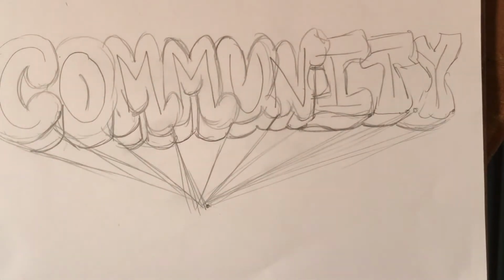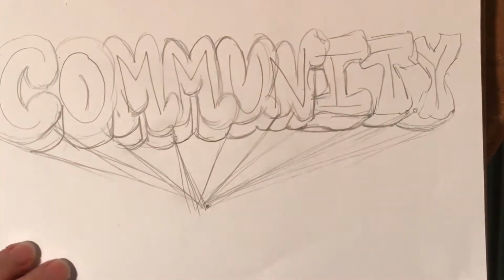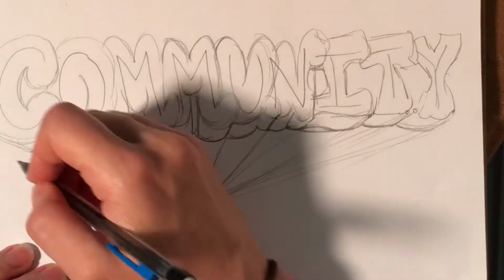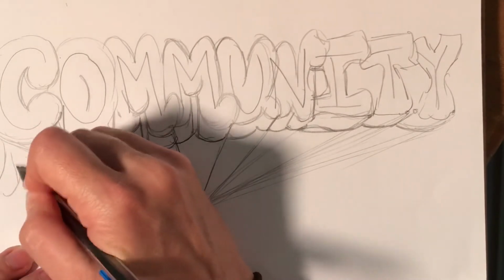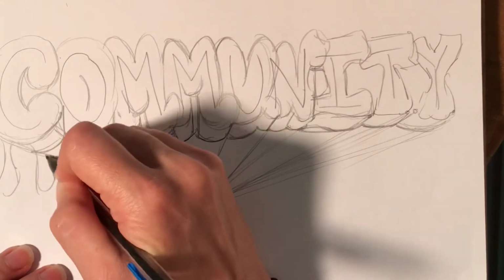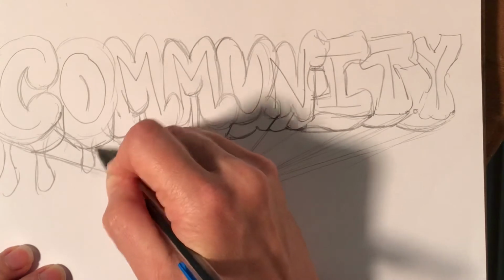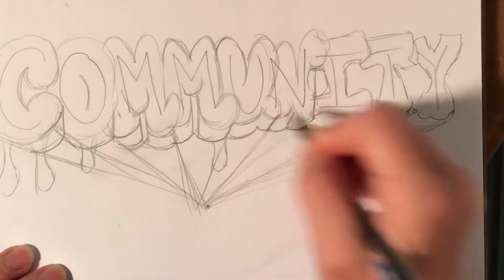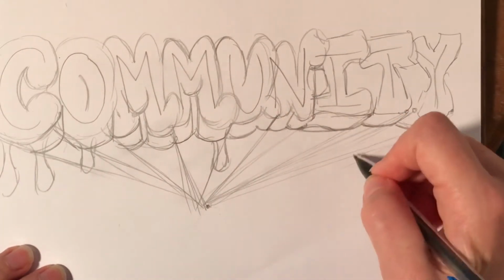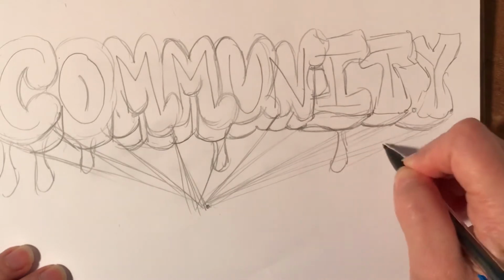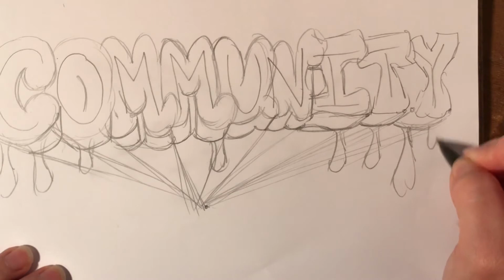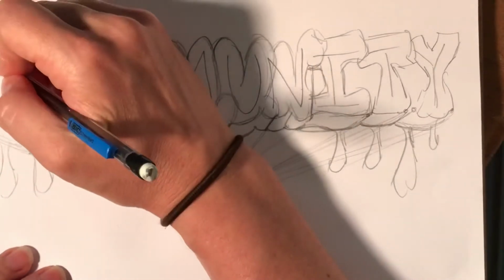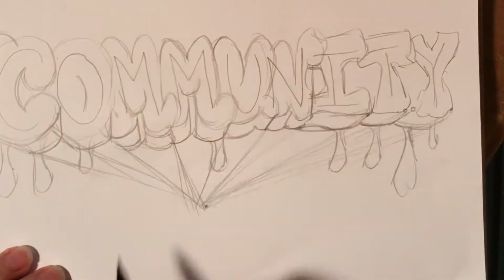All right, now it's time to erase some of the details. You can also add more shapes. So if you want to create a drip effect, the drawing I originally showed you has a drip. You can put some drips on there, like it's melting. That's one effect that graffiti artists use. Another effect is you can add some shapes onto your letters.